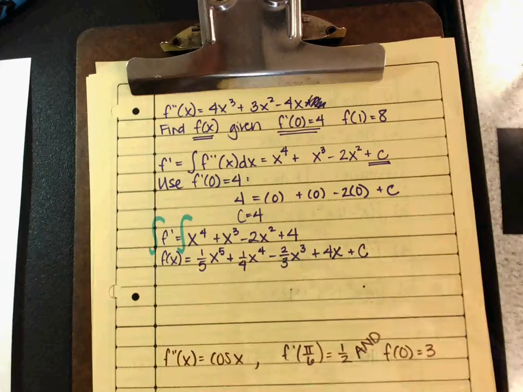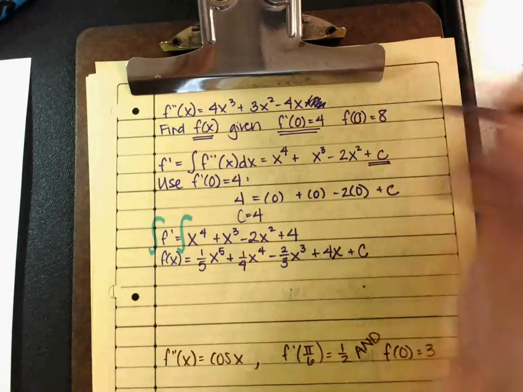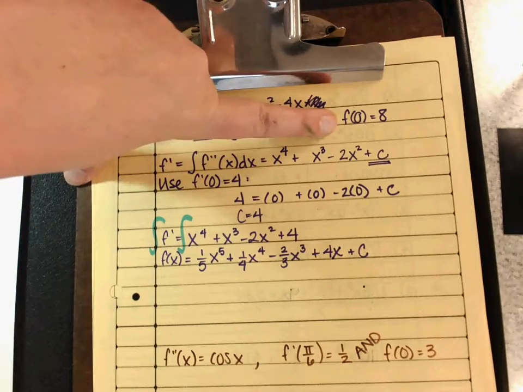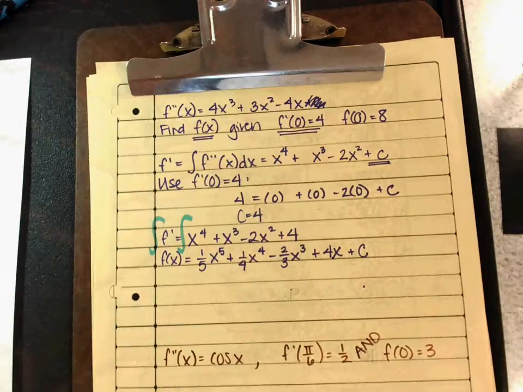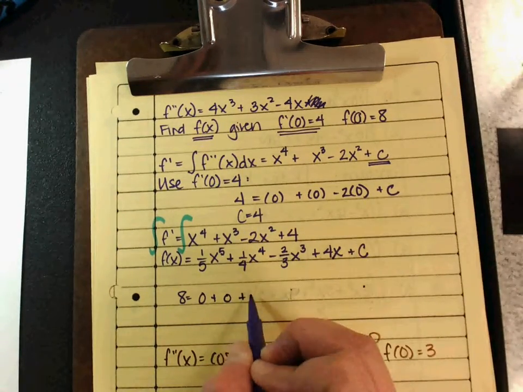Plus c. Okay, now just to make this easier, let's change the f of 1 to an f of 0, else you're going to have a bunch of fractions. Okay, so look at your ordered pair. F of 0 comes out to be what? We just changed it. F of 0 comes out to be what? 8. So that means that 8 is the answer when I plug in 0.